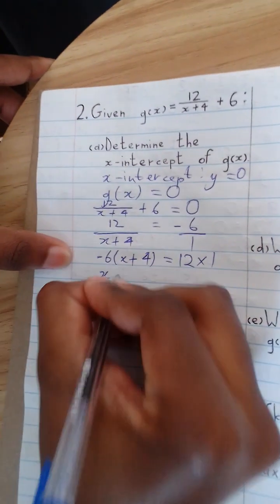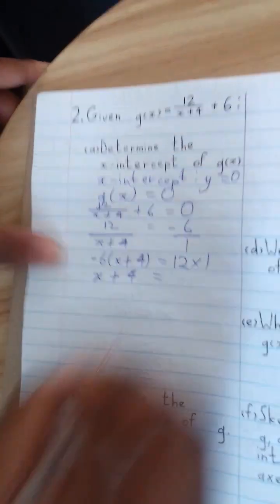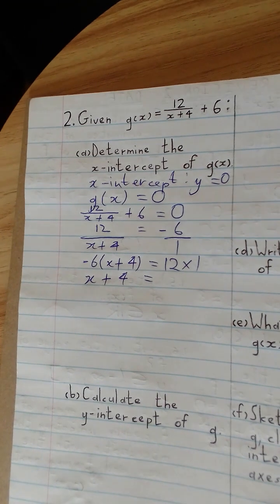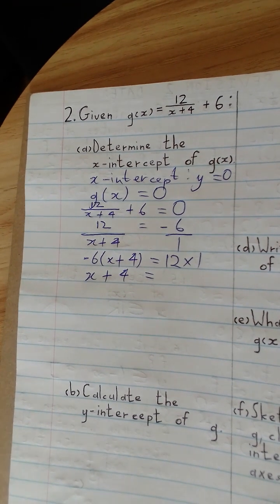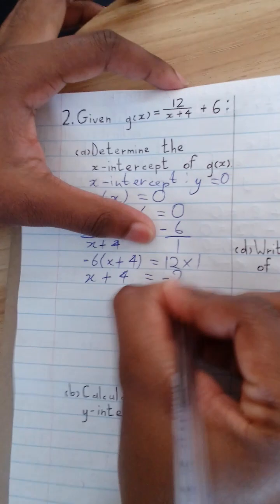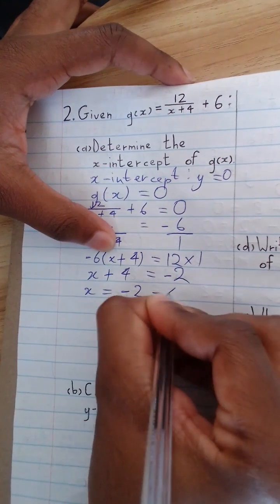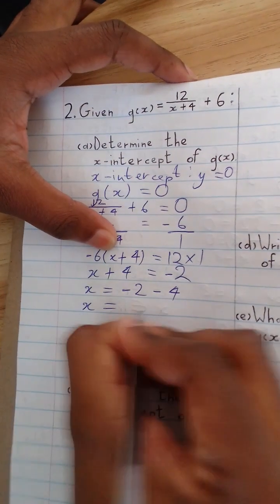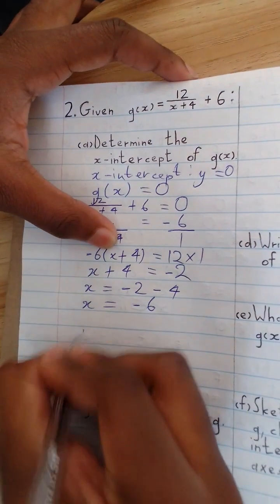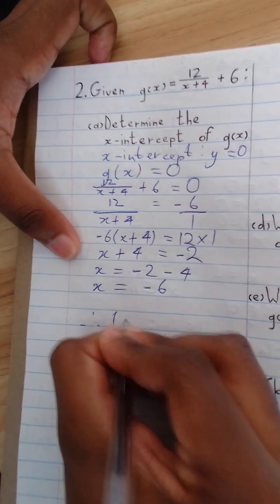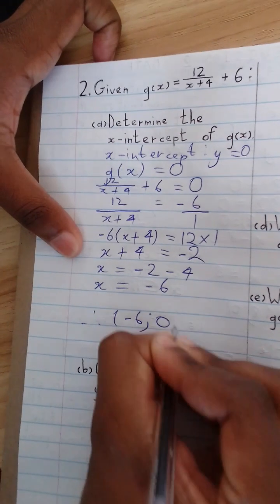On the left we'll have x plus 4. 12 times 1 over negative 6 is negative 2. X is negative 2 minus 4. So x is negative 6. So what is the x-intercept? Negative 6 and 0.